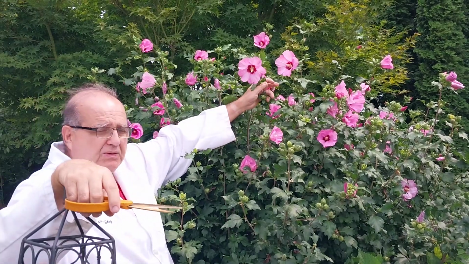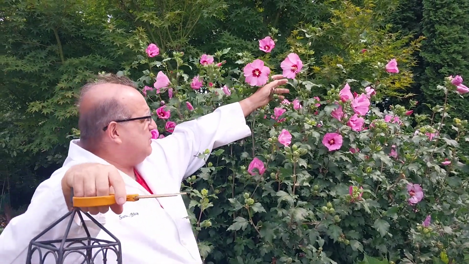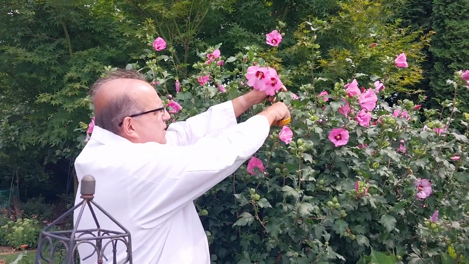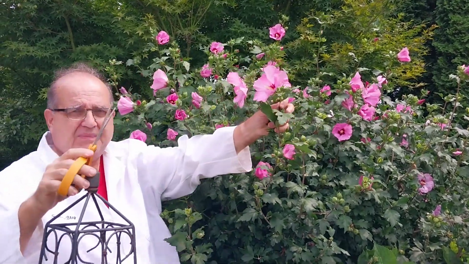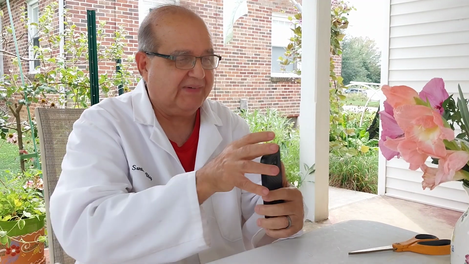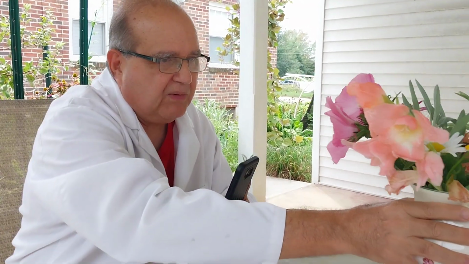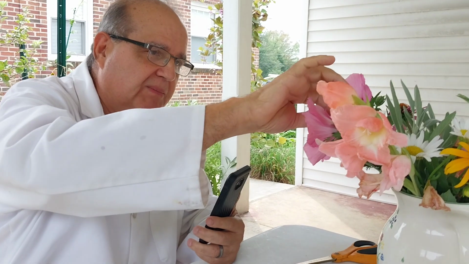I'm taking samples for identification using one of the very many apps we have, and then we'll talk more about the structure of flowers. Okay, so I have these hibiscus. They're often called Rose of Sharon, and that would be one common name. And we have some ants here.